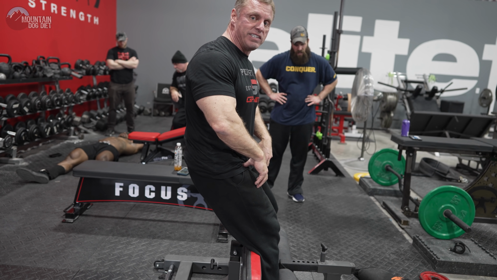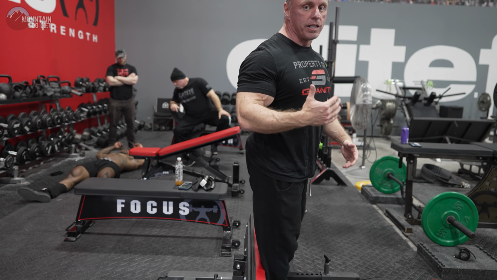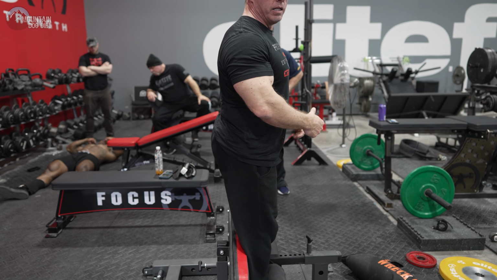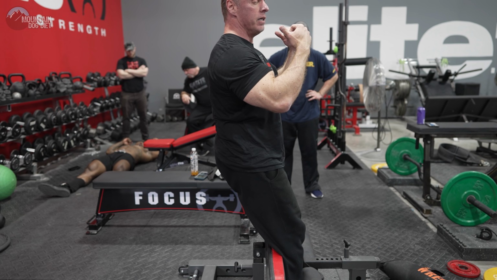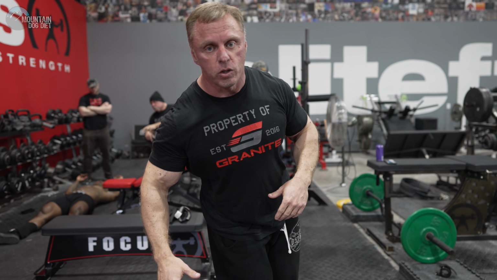Now once Brett got fatigued, I had him cheat. I had him just go like this. It's a lot easier to do this than it is to do this. This is way harder. So an 11 is when you alter your form safely to get a few more reps. Like if you're doing biceps, I can do strict, and then cheat a couple reps. That's an RPE 11.